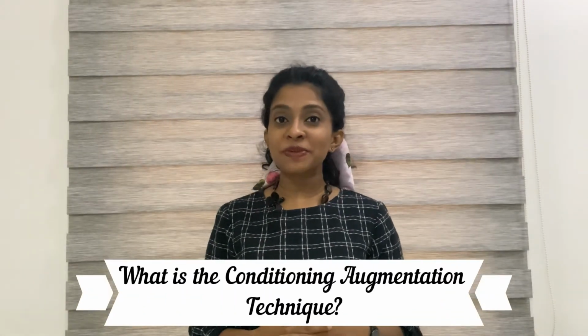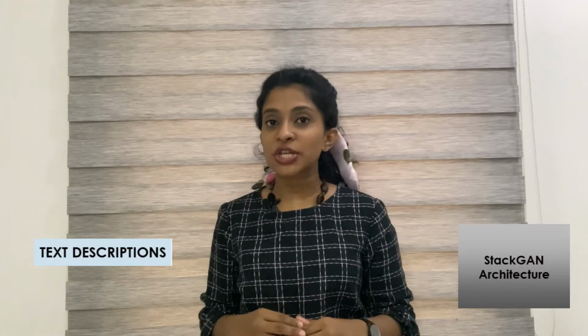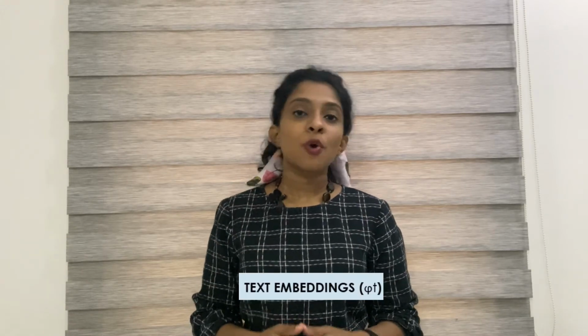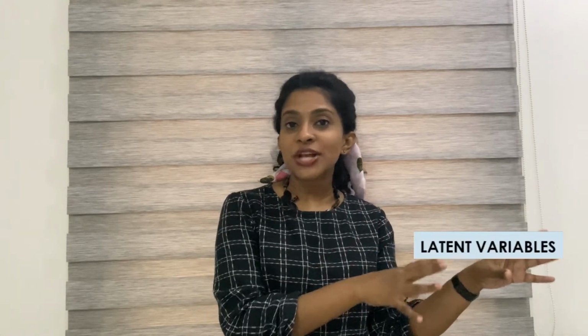Now, what is the conditioning augmentation technique and why was it introduced? Let me explain. Now, we know that the input to our system are text descriptions, right? These text descriptions cannot be directly fed into a generator model. So, we first encode these text descriptions into text embeddings, which are nothing but fixed length vectors. These text embeddings are then non-linearly transformed into latent space variables. The dimensionality of these latent space variables is very high, greater than 100. And that is not desirable, especially when we have limited image text pairs for training. It is going to cause discontinuity in training for a generator.